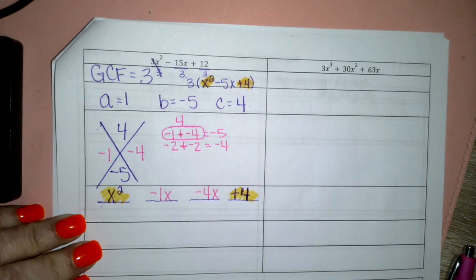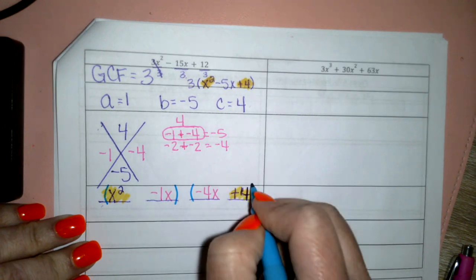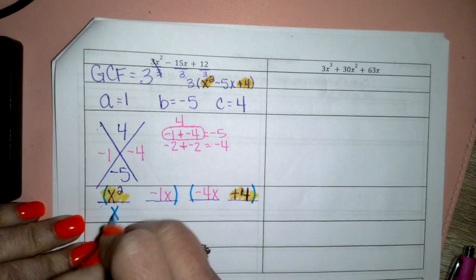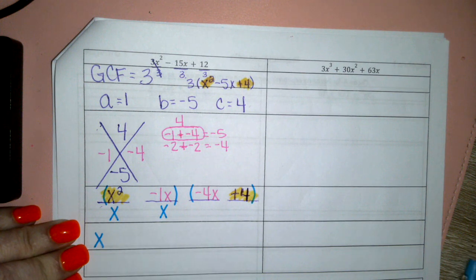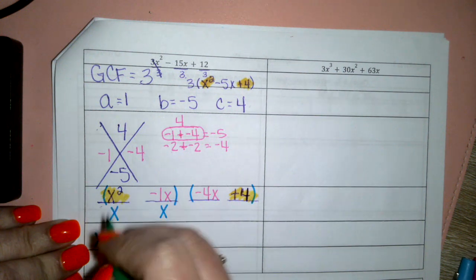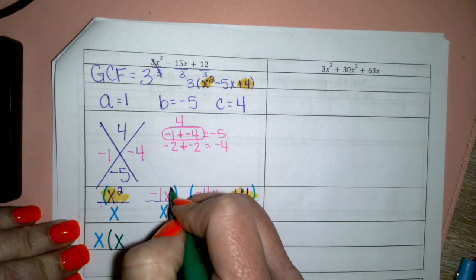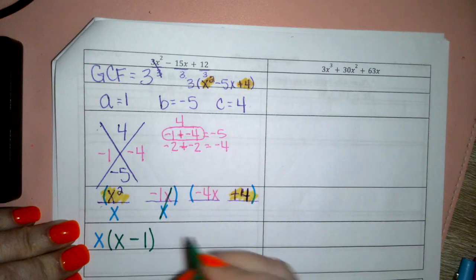Next, I'm going to factor by grouping. I'm going to group together my first 2 terms and my last 2 terms, and I'm going to look for my greatest common factor in my first 2 terms. That greatest common factor is an x, so I'm going to pull it out and see what's left over. X squared divided by x is just an x. Negative 1x divided by x, my x's divide away, and I'm left with just negative 1.